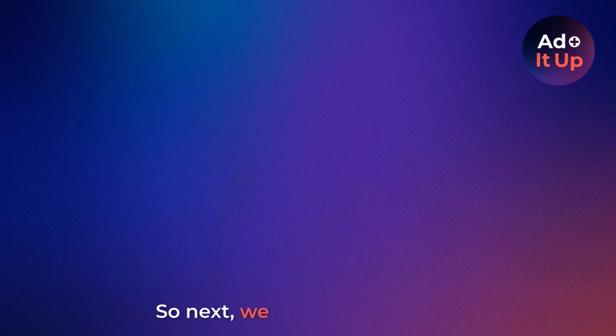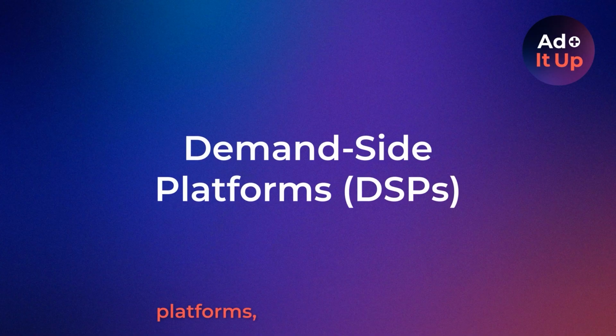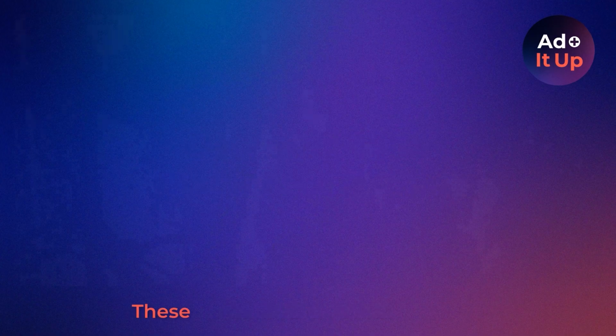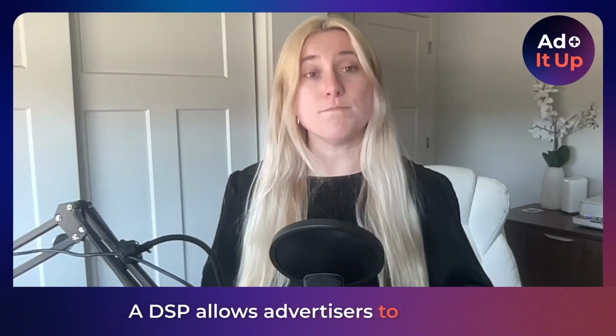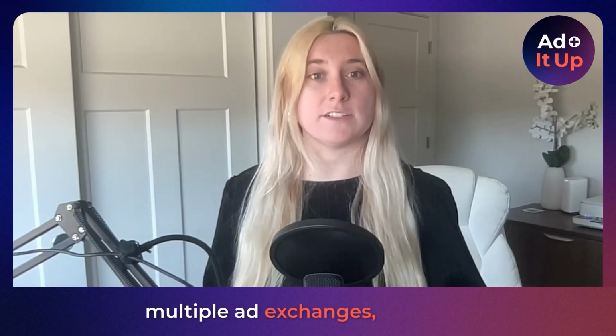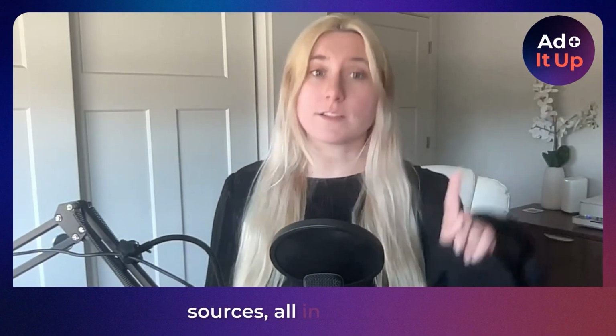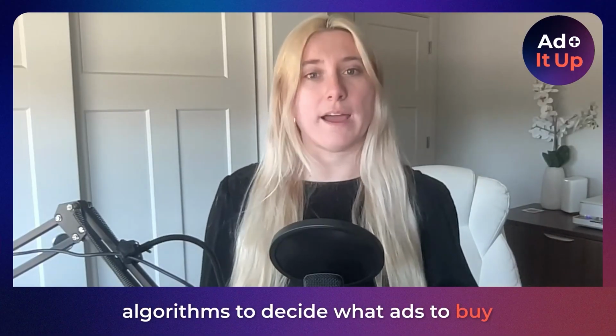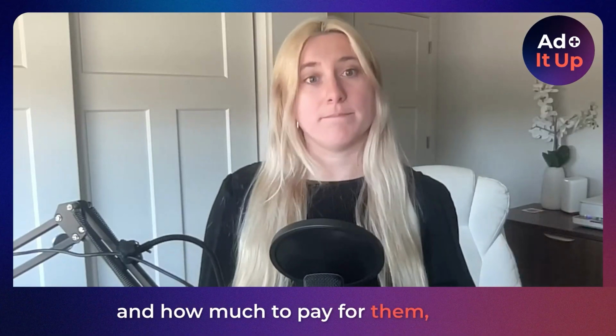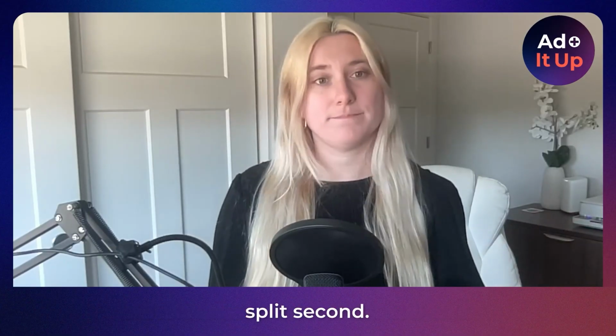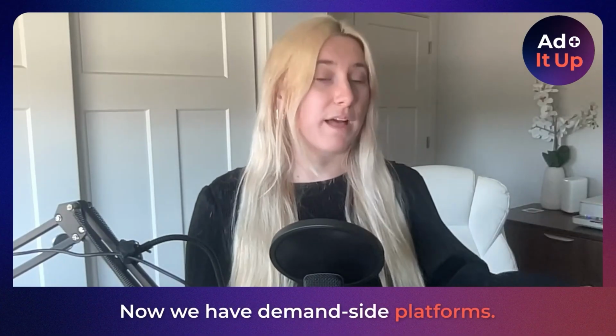So next, we have demand-side platforms, or as they're usually referred to, DSPs. These are tools that advertisers use to buy ad space. A DSP allows advertisers to manage multiple ad exchanges and data sources all in one place. So DSPs will use things like algorithms to decide what ads to buy and how much to pay for them, all in a split second.